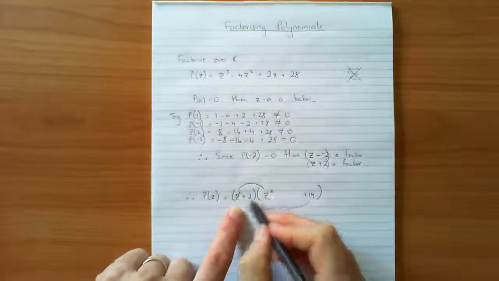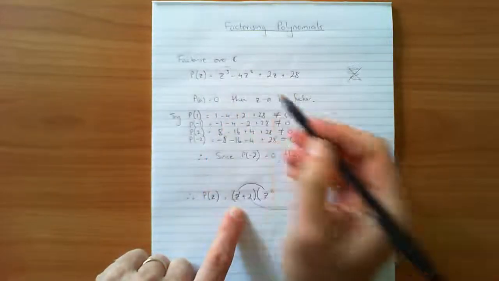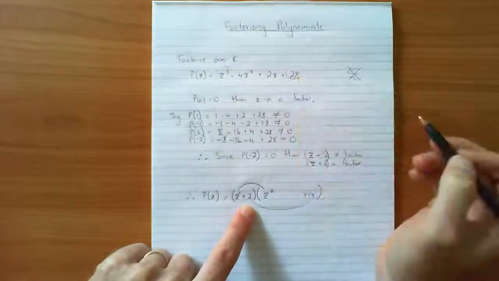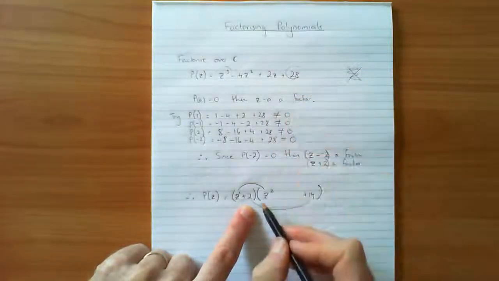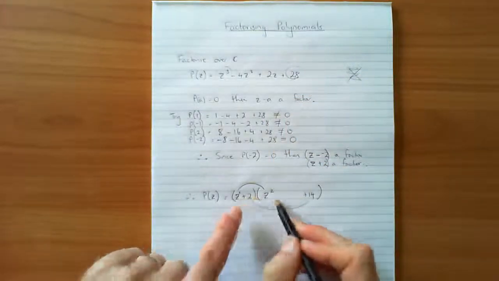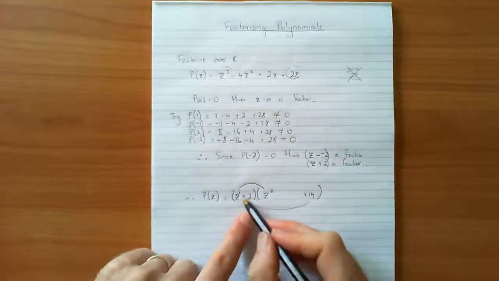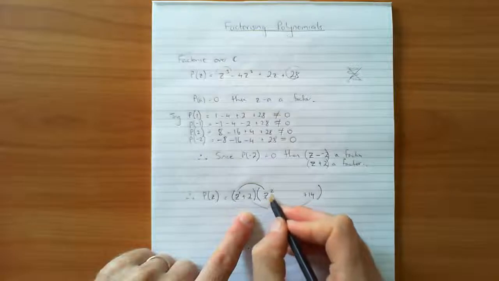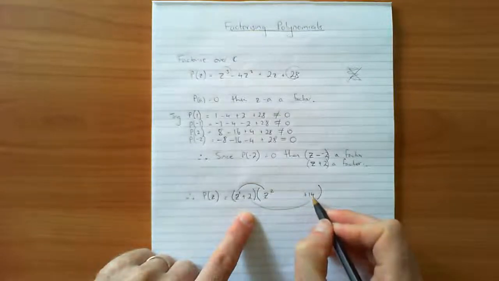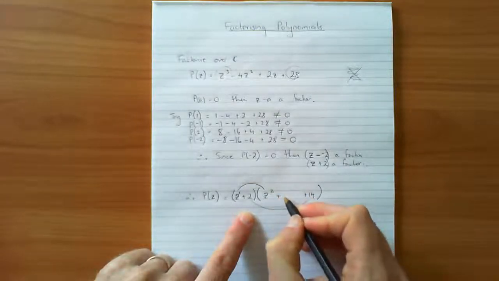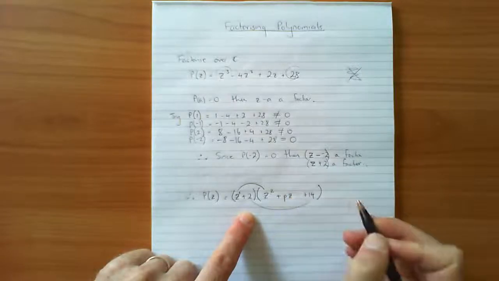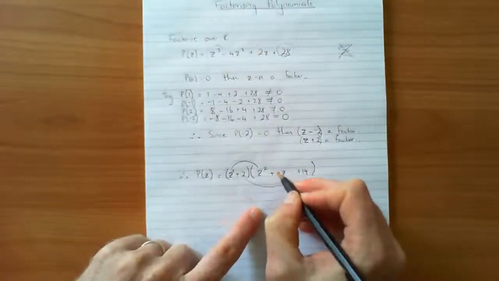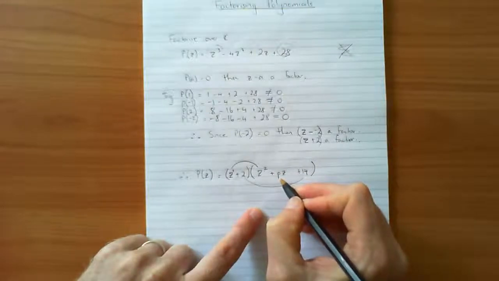So those two have to multiply to give that, and the 2 times this has to give you this. All this other stuff in between can be made up of combinations of this expansion. So I know I've got a z squared, I know I've got a constant, I'm also going to need a z term, but I don't know the coefficient of the z term, so I'm just going to make it a p.